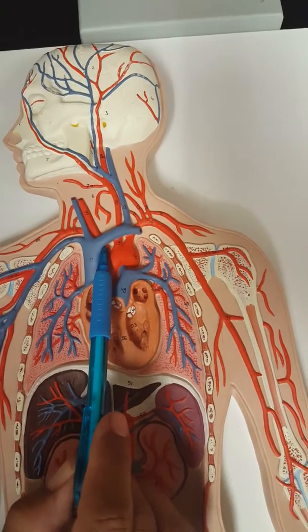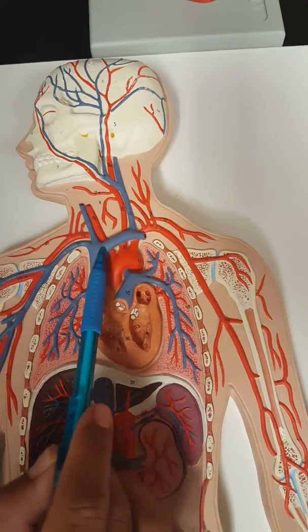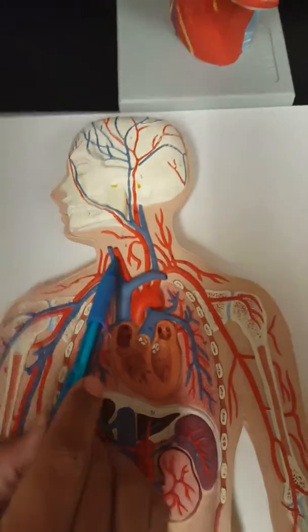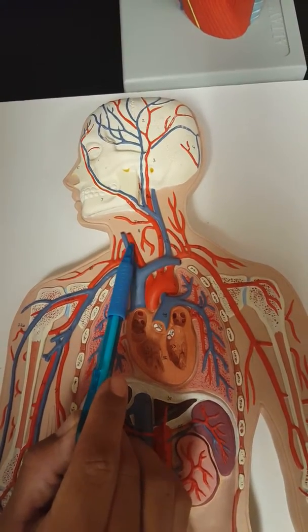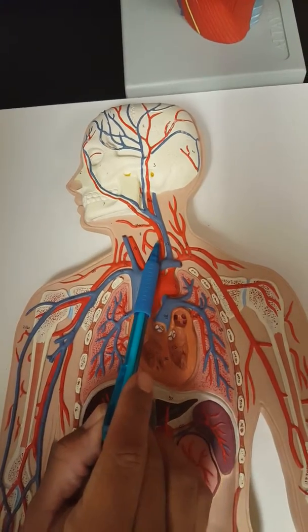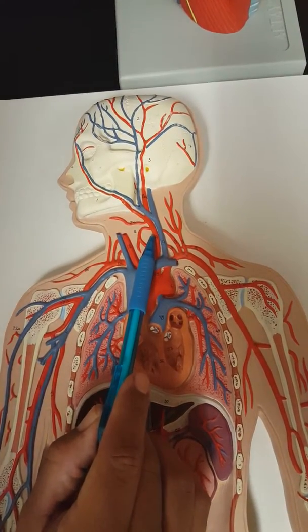The right common carotid artery, sorry. It comes off the brachiocephalic trunk, and once it splits up here, that's when it becomes the right common carotid artery. We're going to go back to the left common carotid artery. They're both the same once they're there.